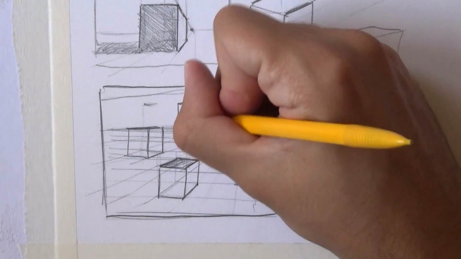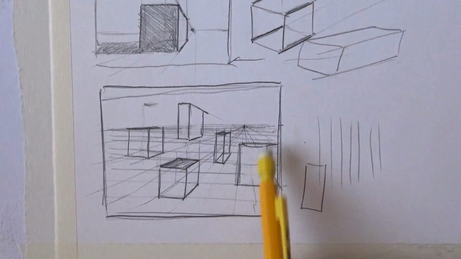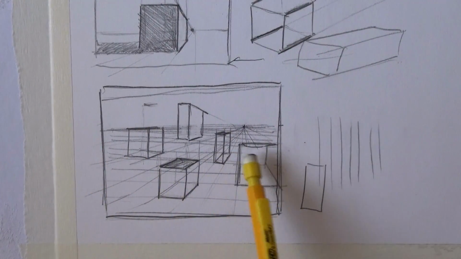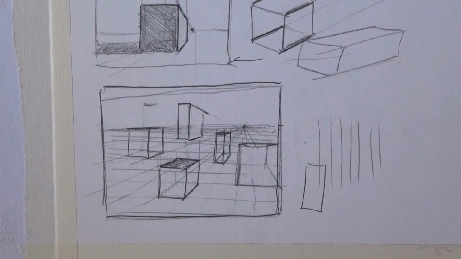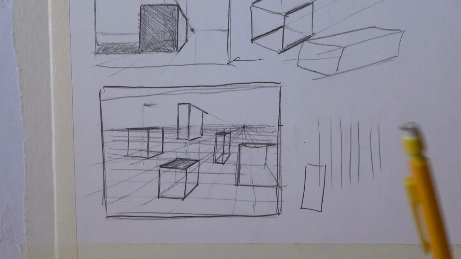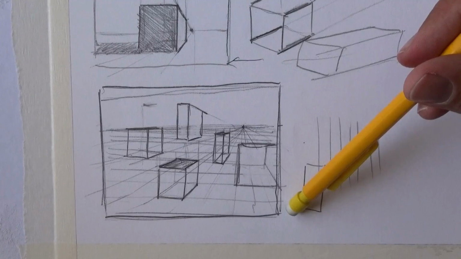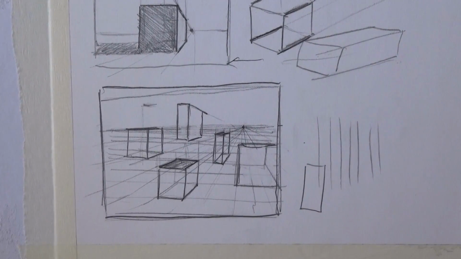Okay, so this is sort of how to create a scene in perspective: add a grid, a very simple grid, and just place cubes on it. And this I find is a really good exercise. Okay, so let's just conclude what we've had so far.